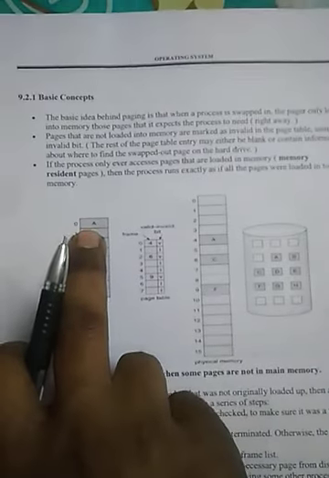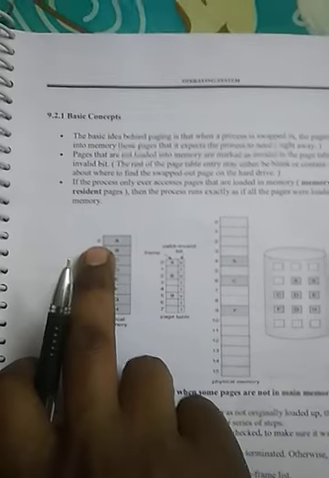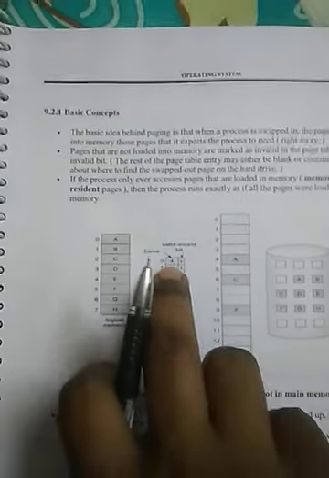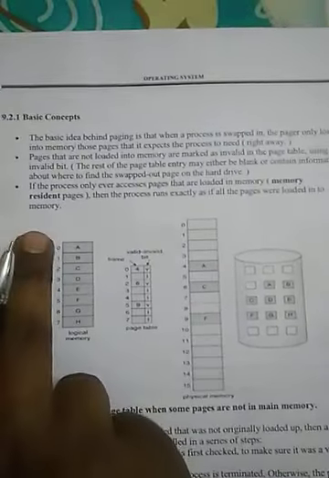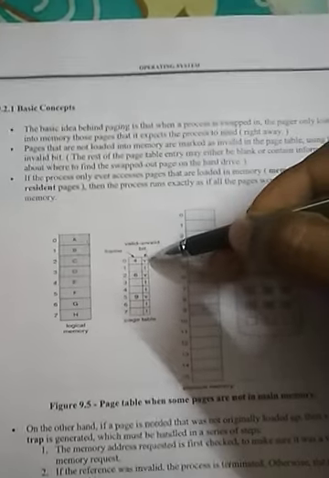Suppose I have 8 pages. A is one frame, so it can be stored in the 0th frame. 0th frame can be stored in the 4th page, and it will be displayed at the 4th page. So the frame is stored in the 4th page, and it can be described as valid.